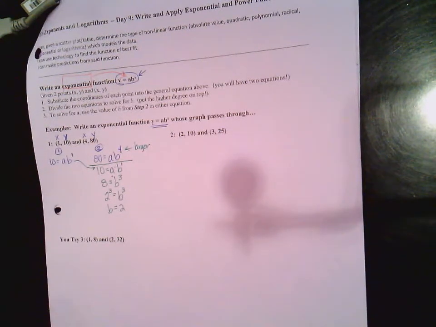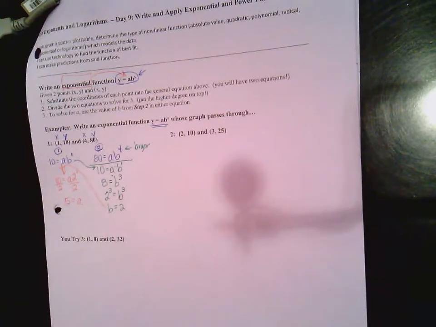Then what I'm going to do is take that b and put it in place of b in the second equation. So this now becomes 10 equals a, my b is 2 to the first. I know 2 to the first is 2. I want to get a by itself, so I'm going to divide both sides by 2. And I get a equals 5, or 5 equals a. So now I have my a and my b.